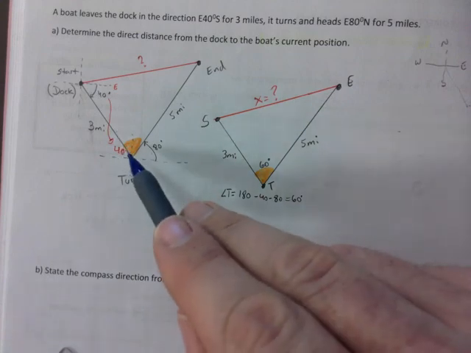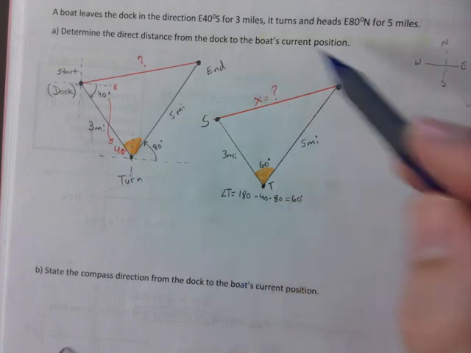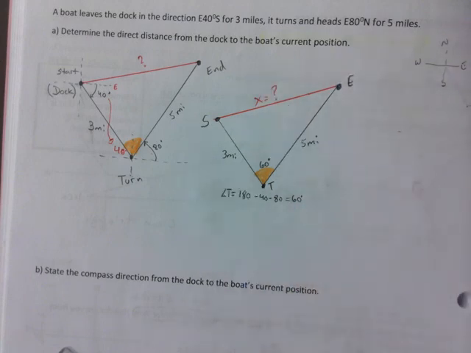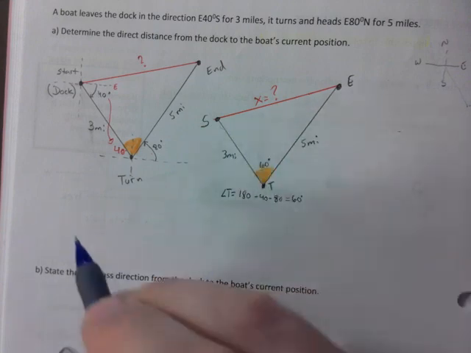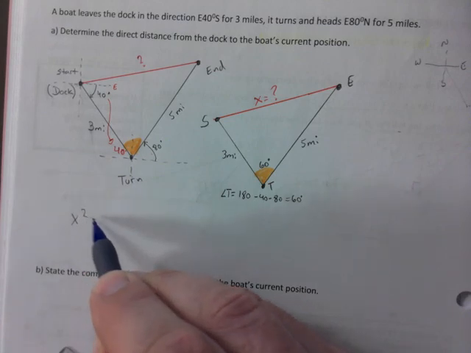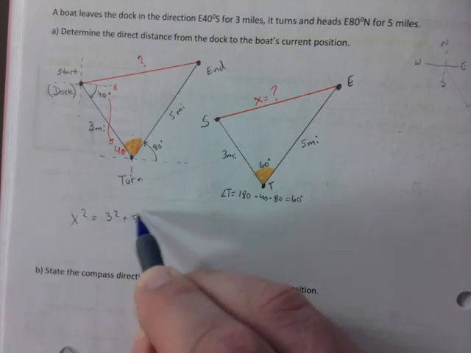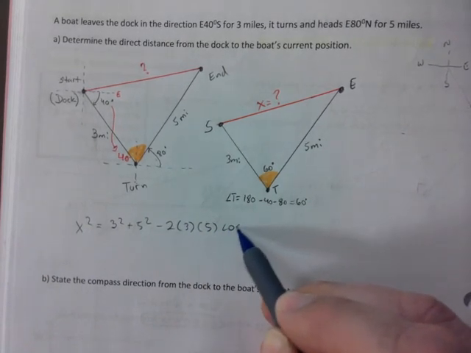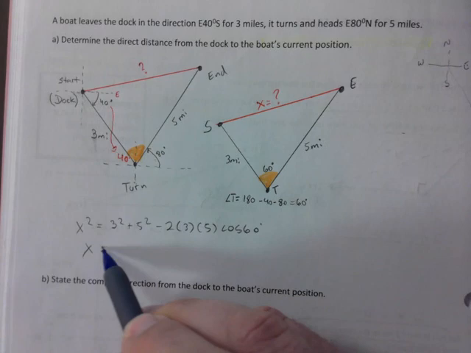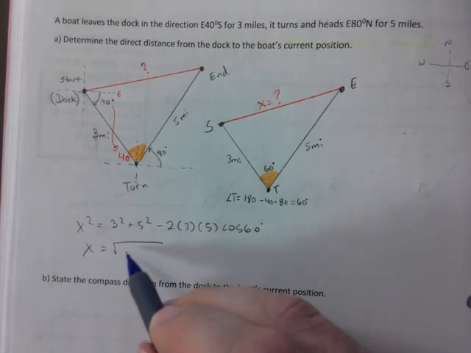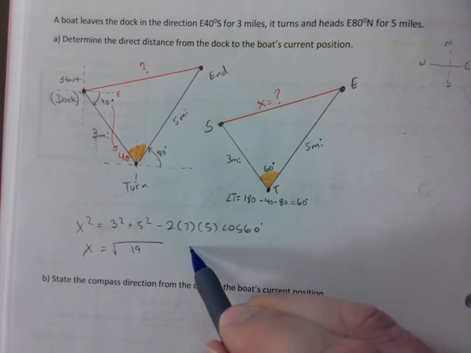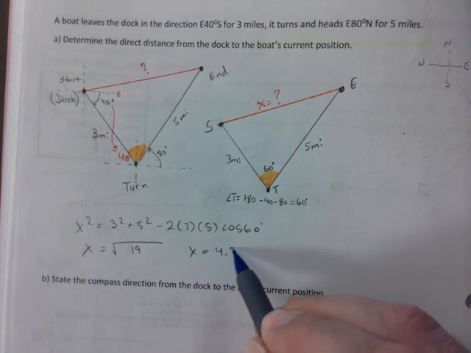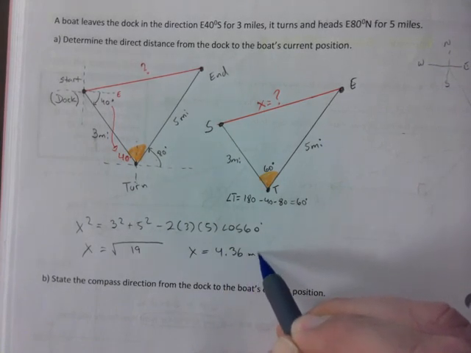And so, interpretation, clean. Now you've got, why is it SAS again? Didn't think this one through, did I? Anyways, we're just solving for x again. So x squared is 3 squared plus 5 squared minus 2 times 3 times 5 cosine of 60. X is root of 19, which is not a round number. X is 4.36 miles.